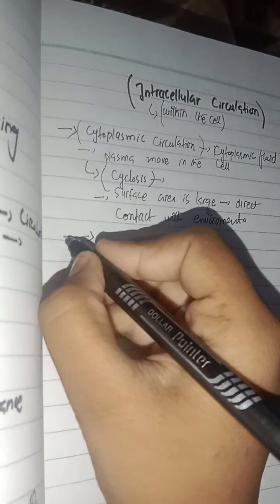Why does cytoplasmic circulation occur? Because the surface area is large, so there is direct contact with the environment. Second, this process occurs in amoeba. It is eukaryotic and unicellular, so it can occur in amoeba.